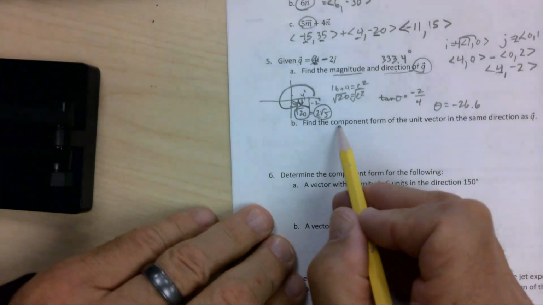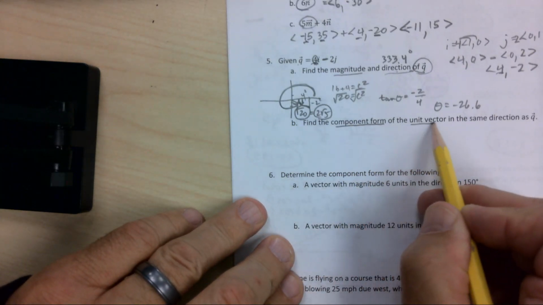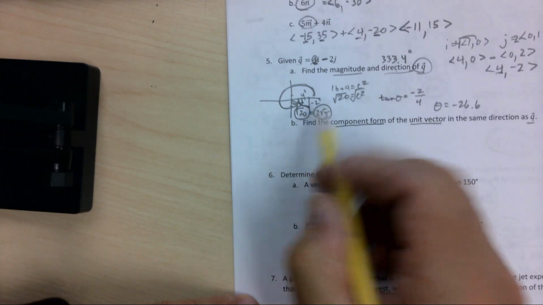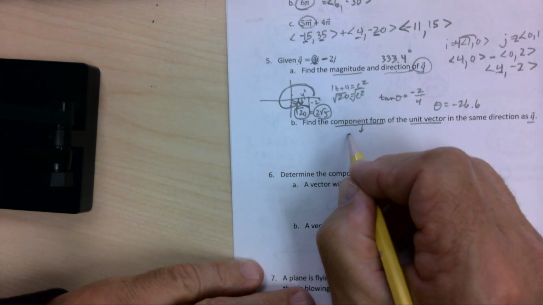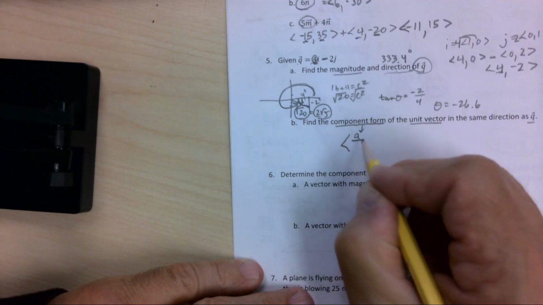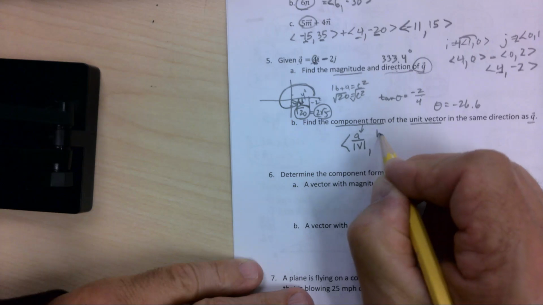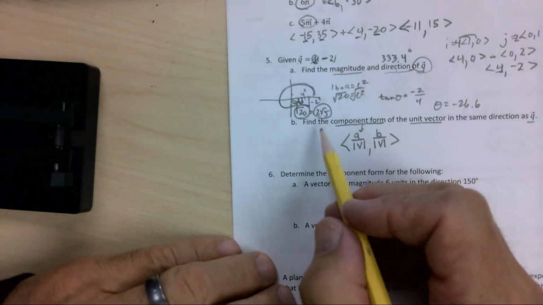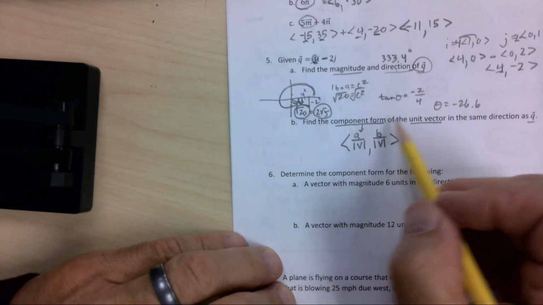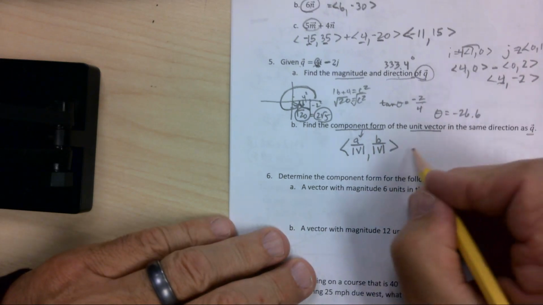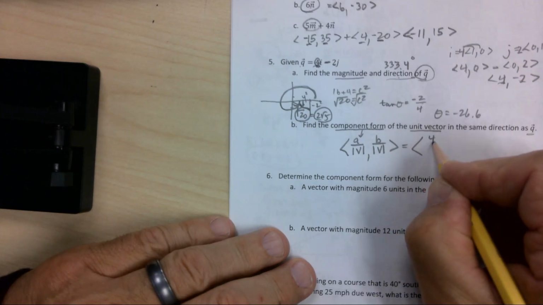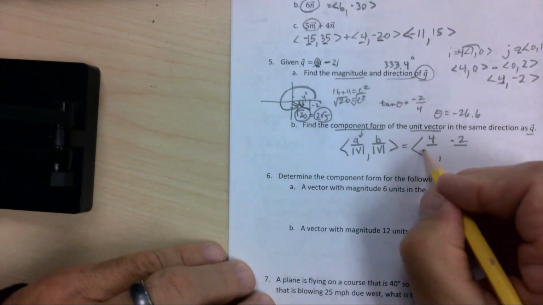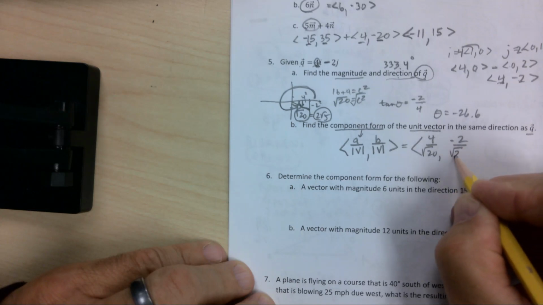All right, find the component form and the unit vector in the same direction as Q. So it's this picture saying find the component form. Well, there's a formula, and it's just this, if you recall, which takes care of it for you. So really, you take the original vector, which is 4, negative 2, and you put it over the magnitude, which is the square root of 20, square root of 20.